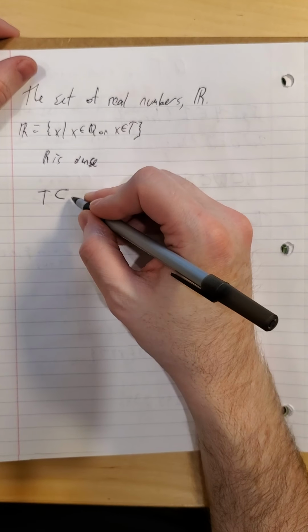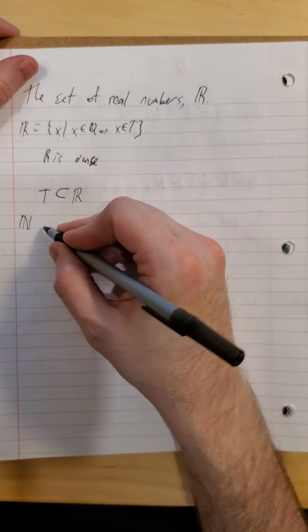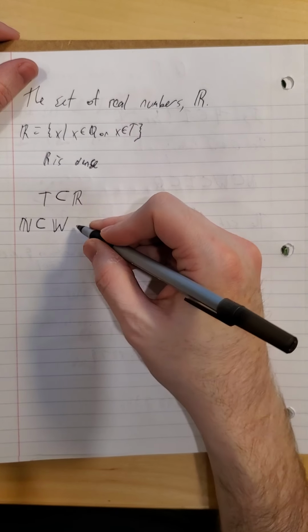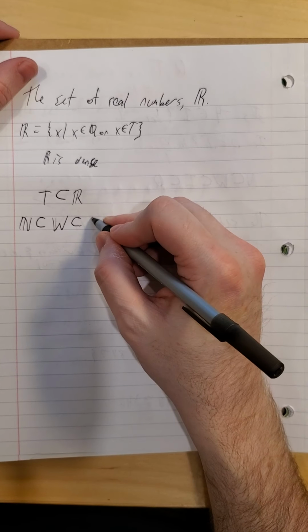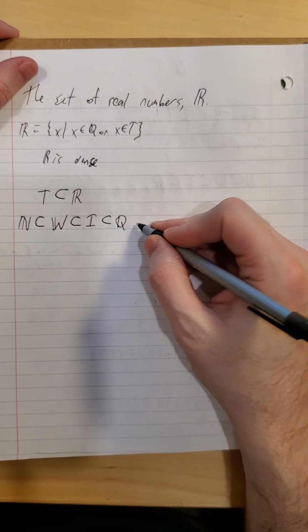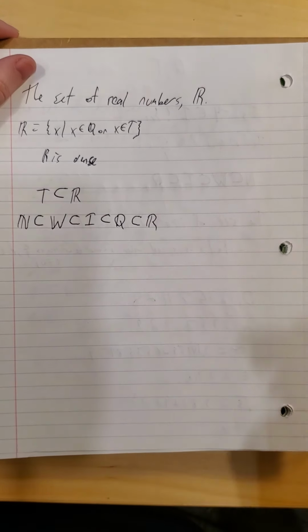So the irrationals are a proper subset of the reals. And then the other string that we found before, the naturals, are a subset of the whole numbers, are a subset of the integers, are a proper subset of the rationals. The rationals are a proper subset of the reals.